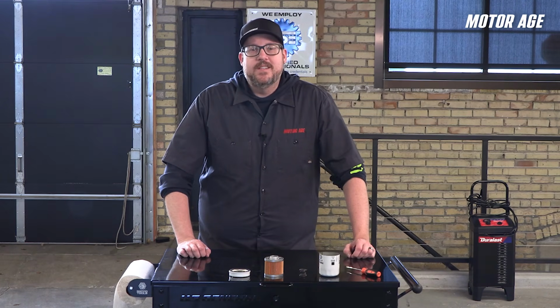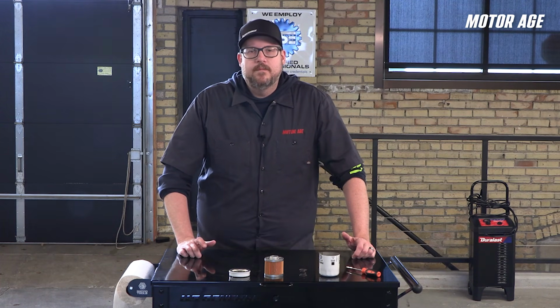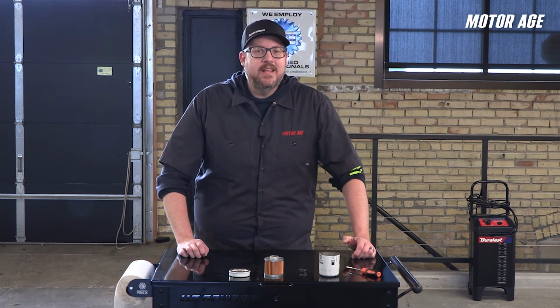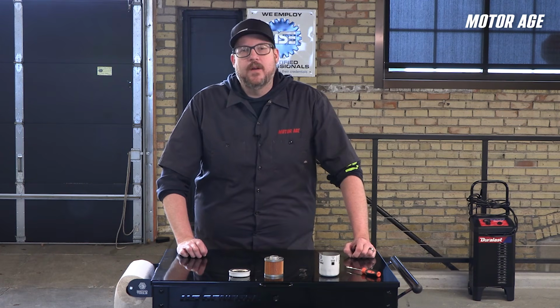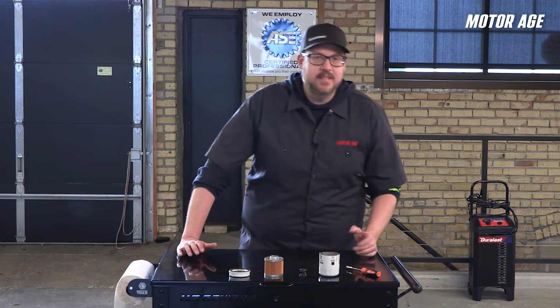Cross-reference guides can be wrong, and even if it's accurate, how do you know the person who changed the oil last time used the correct filter? It's just not worth the risk. Proper engine filtration is more important now than ever. If there's any question, take the extra 2 minutes and look the filter up. It can save you a ton of headaches in the future.